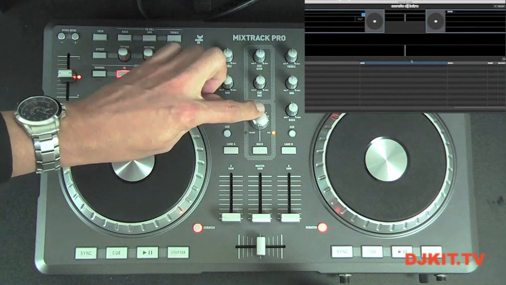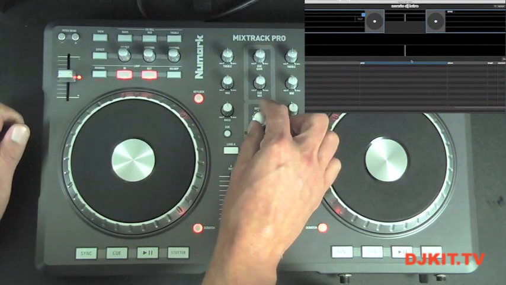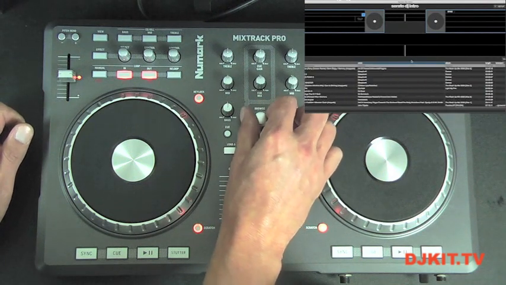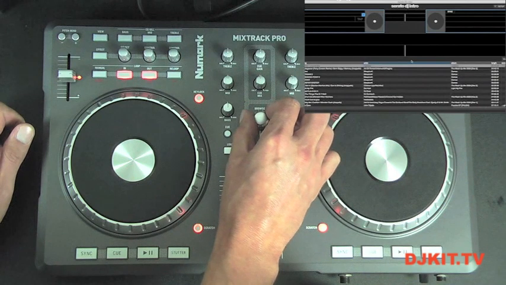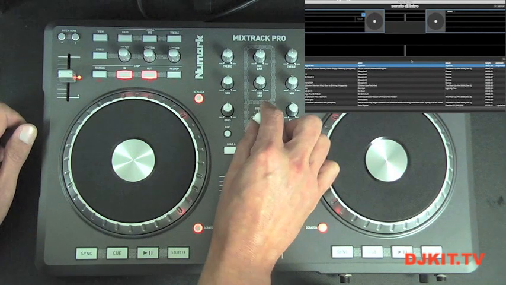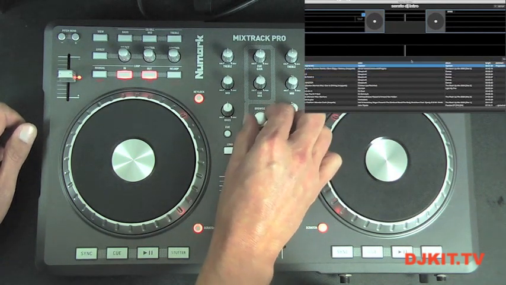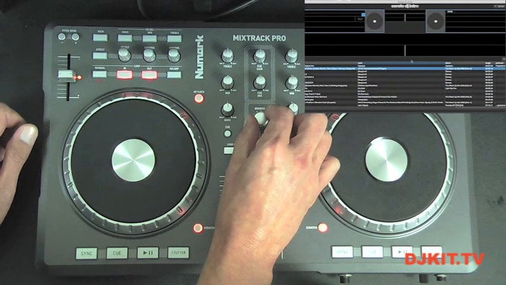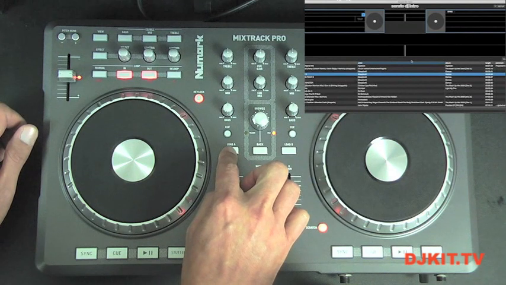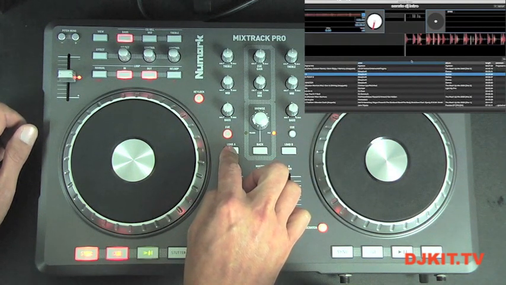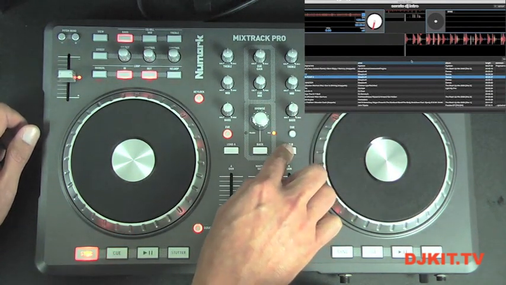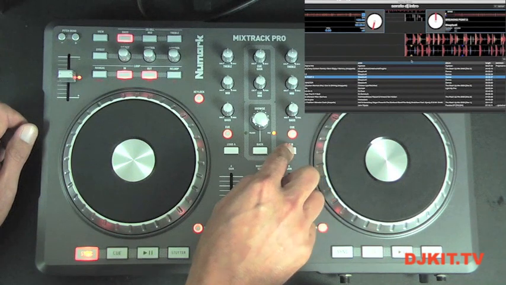So if we look at the software as well as the MIXTRACK Pro, from the browse knob you can see that I have control here of my route on the computer. With this I need to find where my music's stored, and then just one press of that button takes me straight over to the files within that folder. And this is where I'm going to select a tune. So we'll choose that one. I press load A and it automatically loads it to deck A. And if I choose another tune here, press load B, that loads it into deck B.